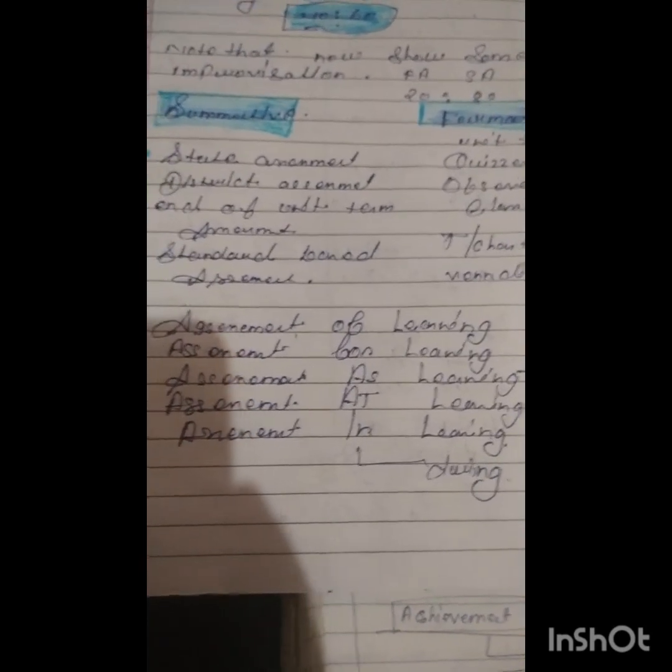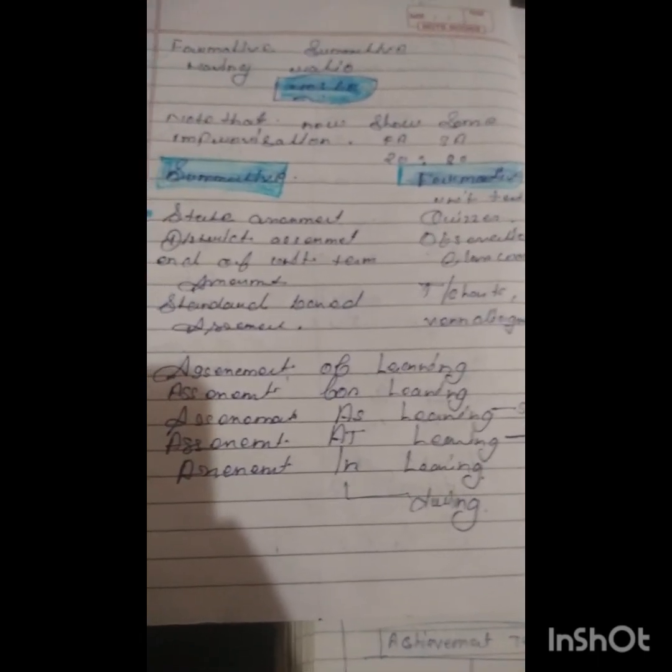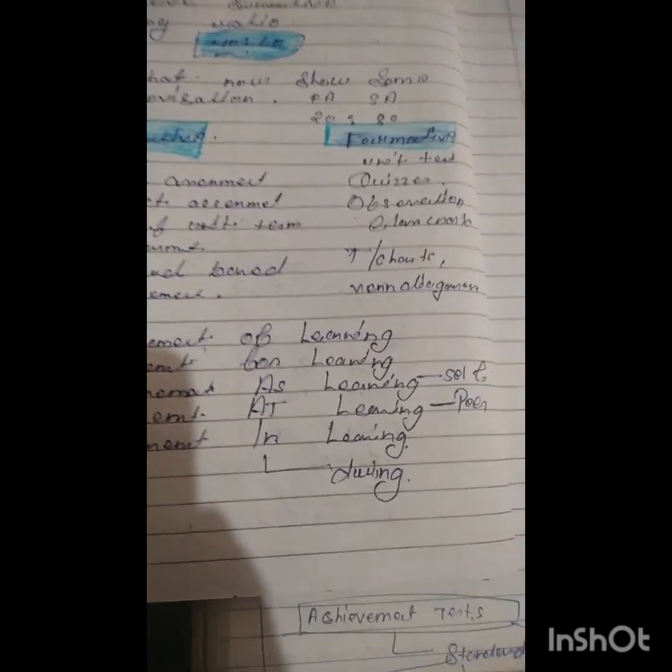Now come to the types of assessment. There are assessment of learning, assessment for learning, assessment as learning, assessment at learning, and assessment in learning. Let me describe each one. Assessment of learning is used in summative: if you take a summative test, this is called assessment of learning. Assessment for learning means your formative test.